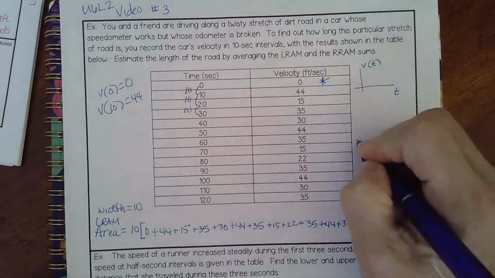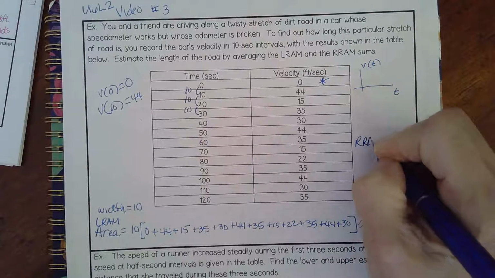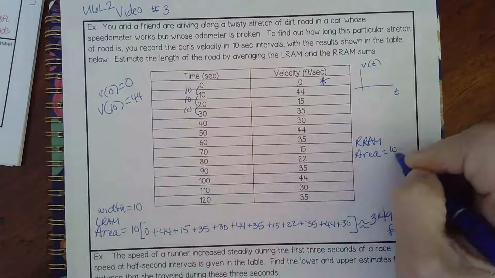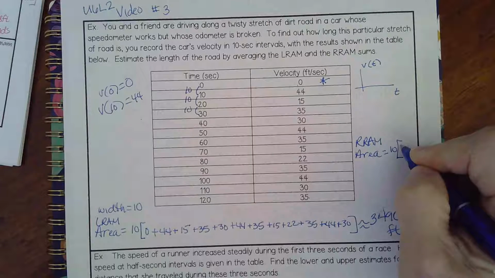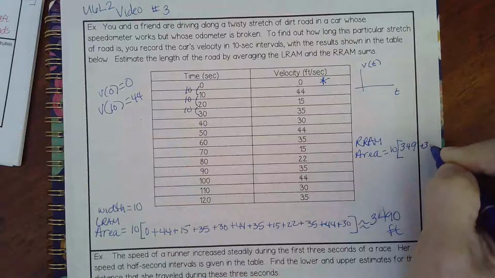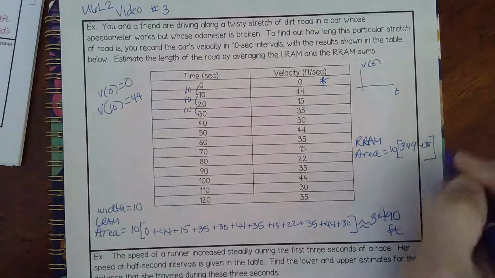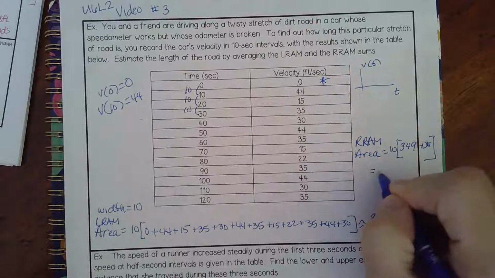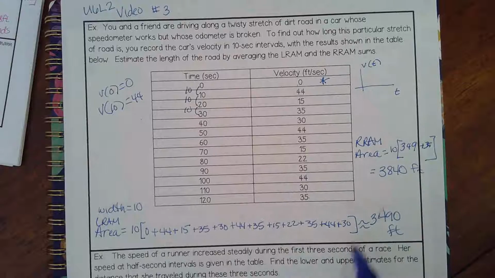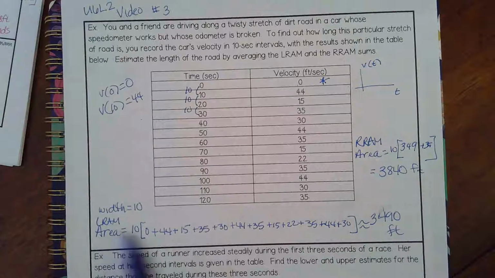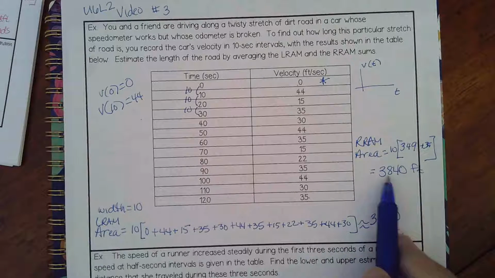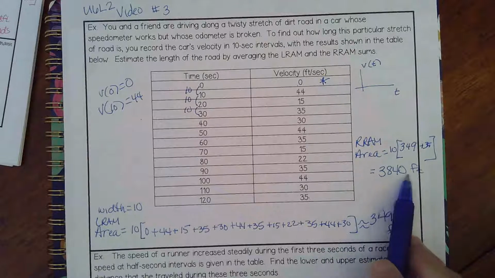So my right RAM area will be 10 times whatever the left RAM was, which was 349, plus 35, and that gives me 3,840 feet. So the left RAM gave us 3,490 feet, and the right RAM gave us 3,840 feet.